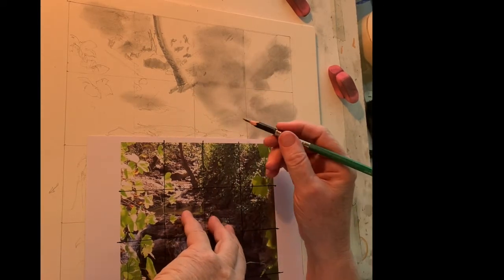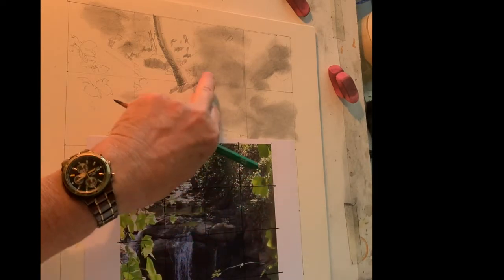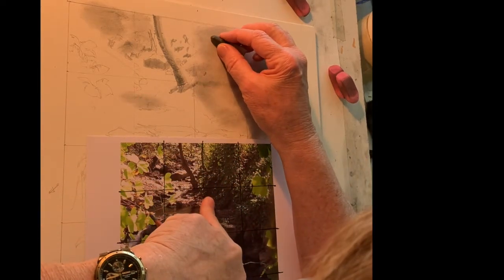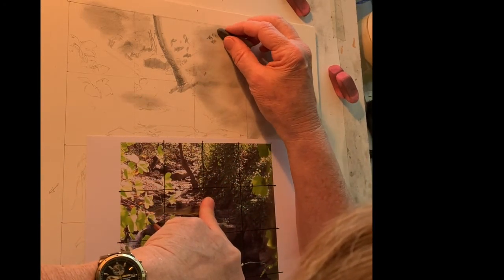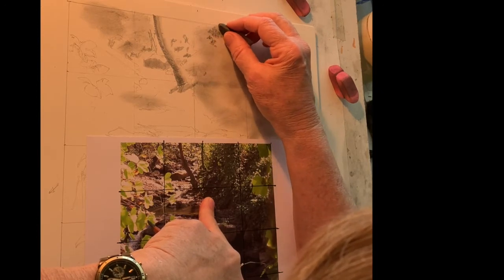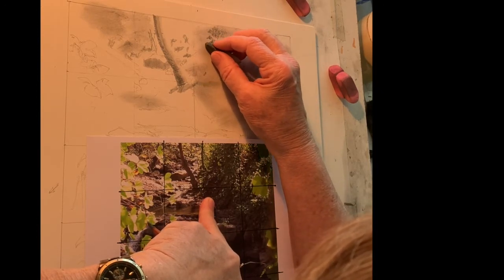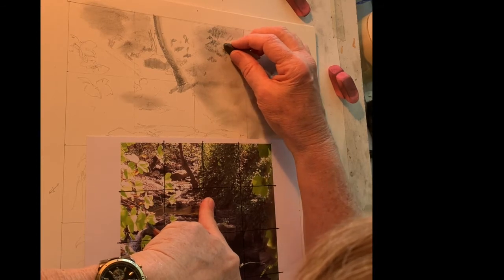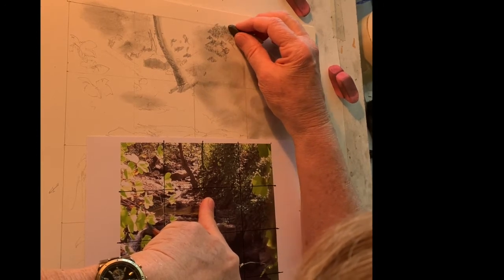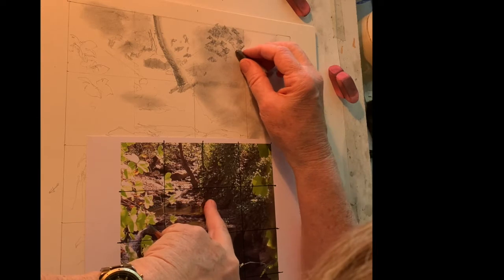I want to start massing in some dark areas here. I'm going to use this graphite crayon. And just randomly put in some areas here.